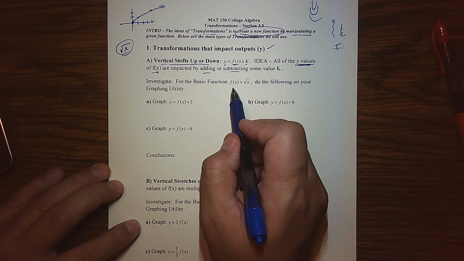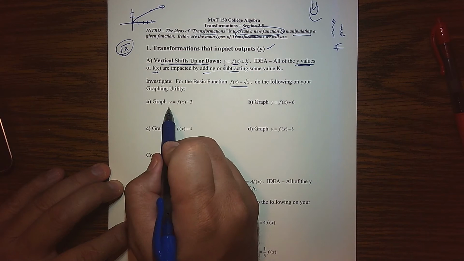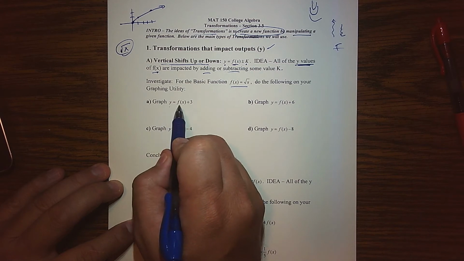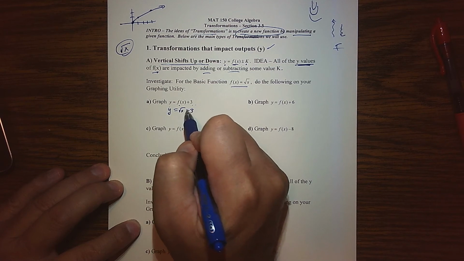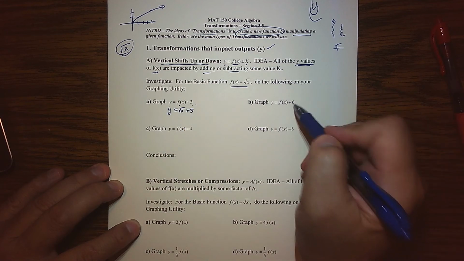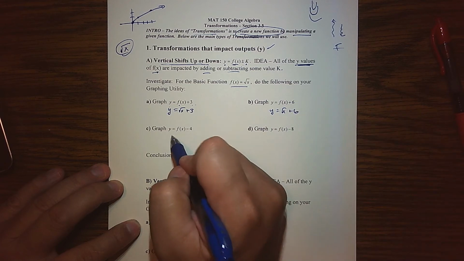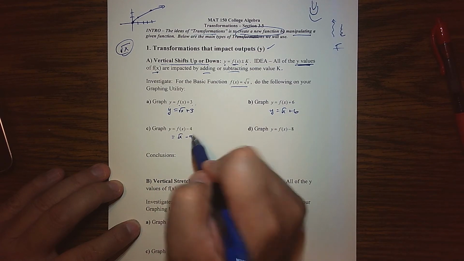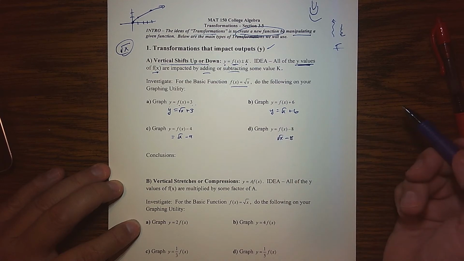So let's see what happens here. For our basic function square root of x, my new function here is whatever f of x is plus 3. So this new function is the square root of x plus 3. This new function here would be the square root of x plus 6. This one would be the square root of x minus 4, and this one would be the square root of x minus 8.